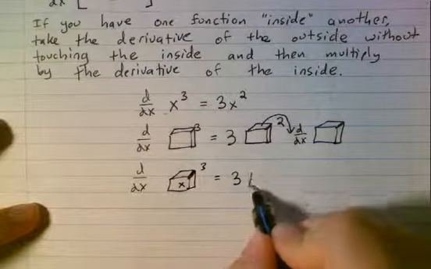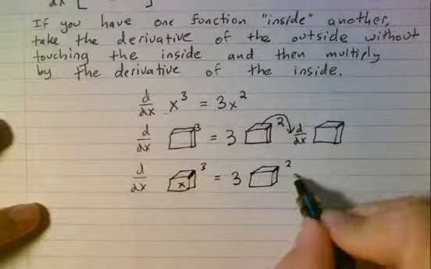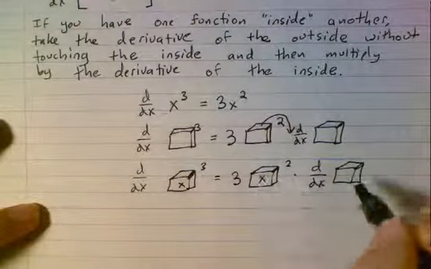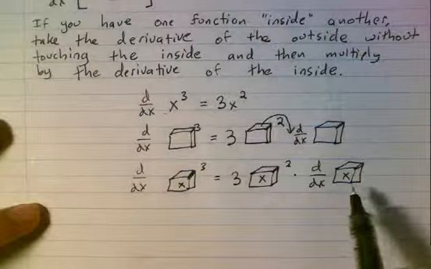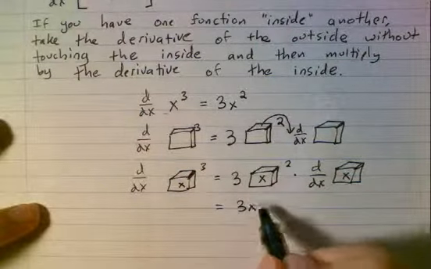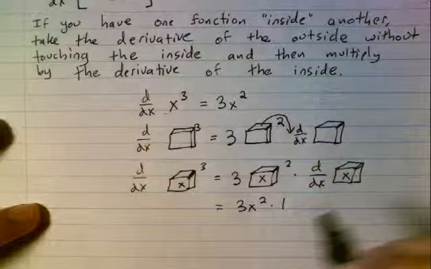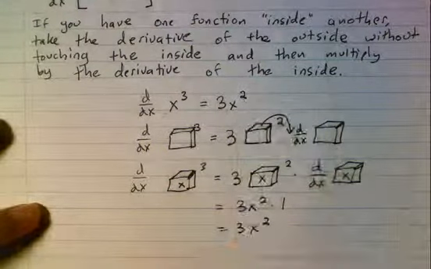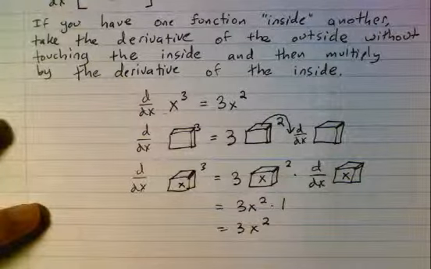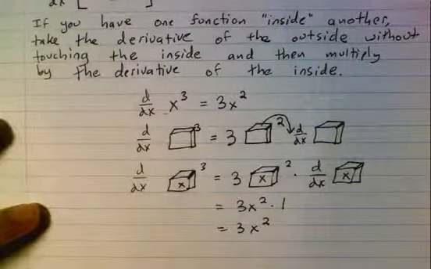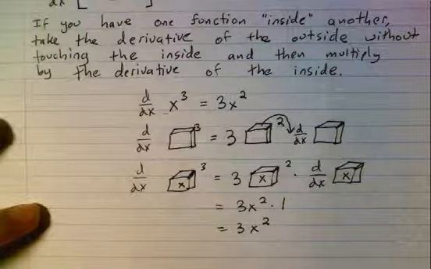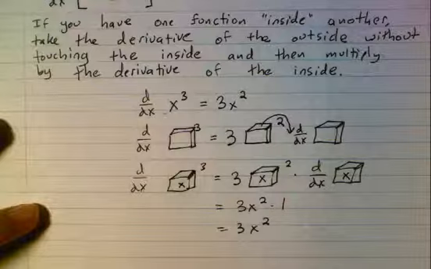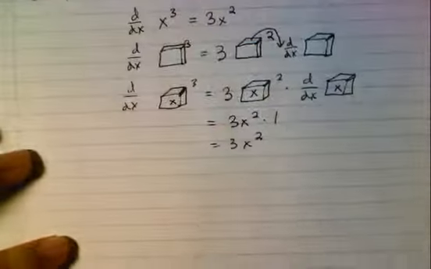Well, we bring down that 3, we keep whatever's in our box. And if this was x, well, the derivative of x is just 1, so it's just 3x squared. Doesn't change anything, it's exactly what we had up here. However, if there's anything else in that box that's not just a plain old x, we have to make sure to take its derivative. It's kind of like a present that's got multiple boxes around it. You've got to unwrap them all to get to what you're going for. So let's look at an example of that.